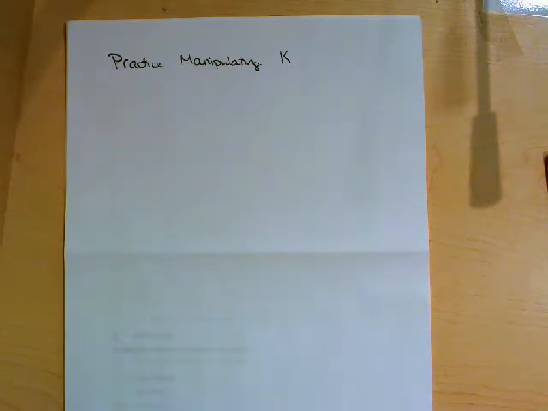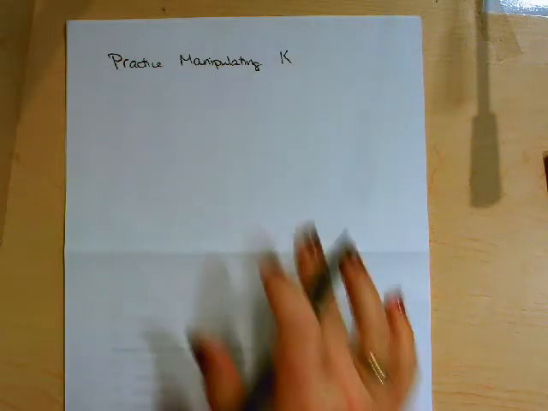Alright, I want to do 2 more practice problems where we manipulate K, move around our equations to get K in the right orientation, and then talk about Le Chatelier's principle, and move on to Chapter 15. Go team.